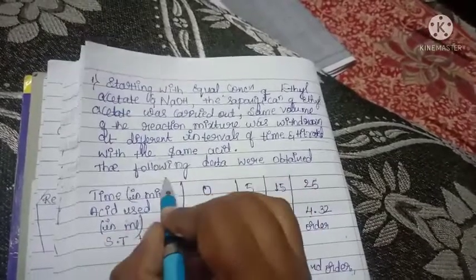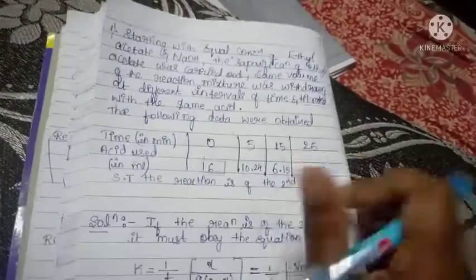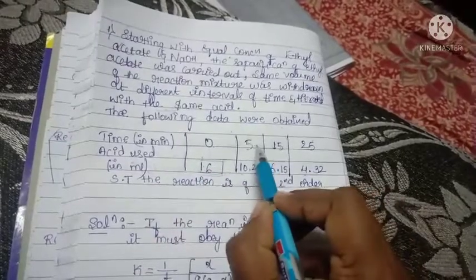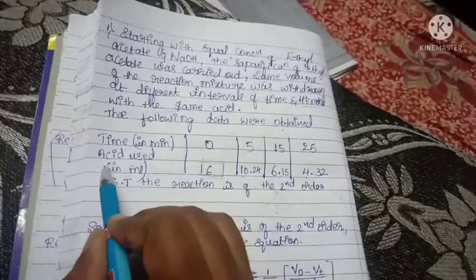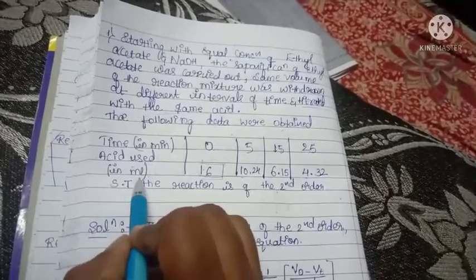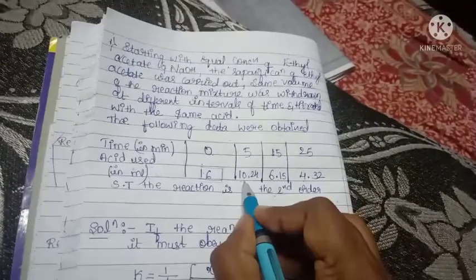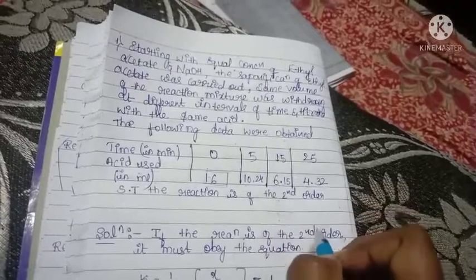Okay, the following data were obtained. Time in minutes: 0, 5, 15, 25. Acid used in ml: 16, 10.24, 6.15, 4.32.